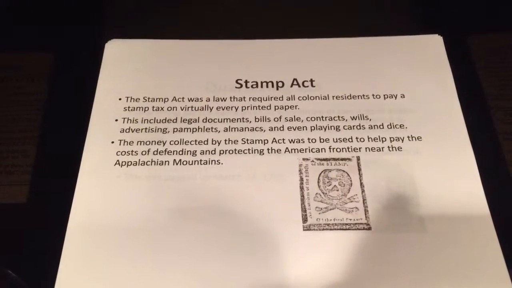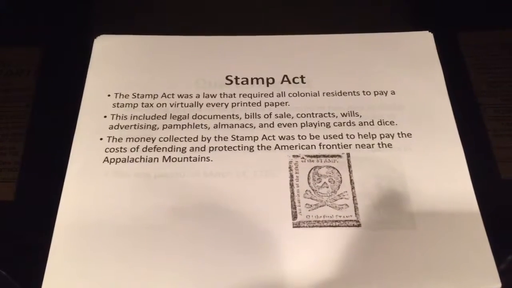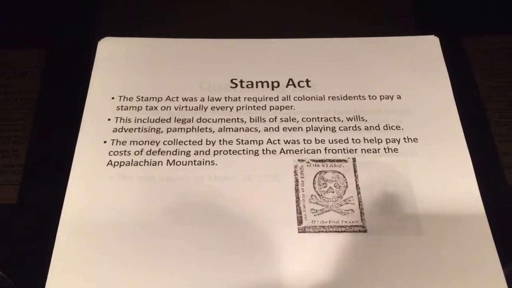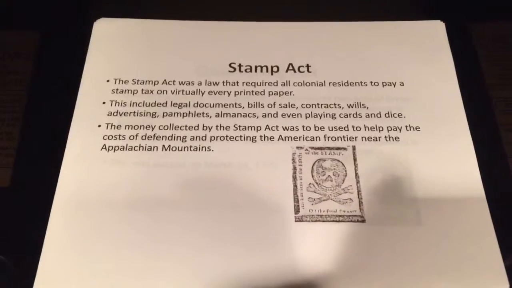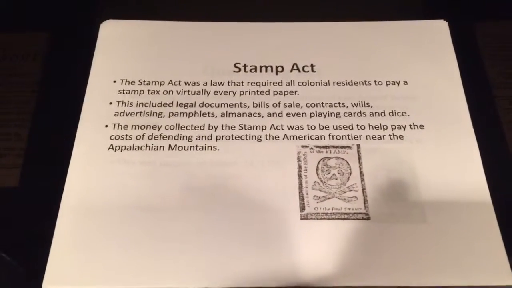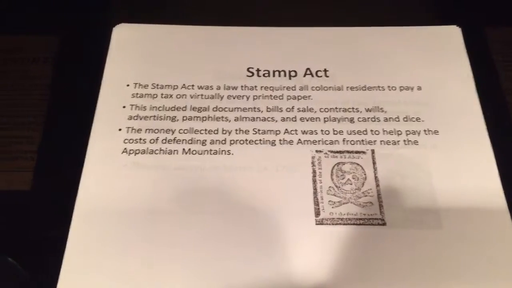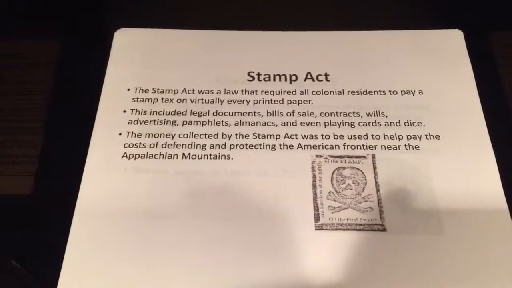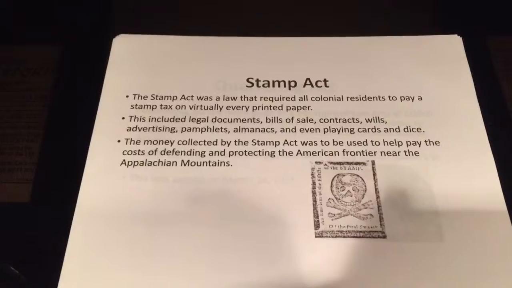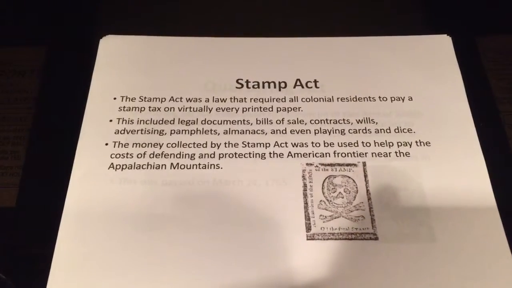Stamp Act. The Stamp Act was a law that required all colonial residents to pay a stamp tax on virtually every printed paper. This included legal documents, bills of sale, contracts, wills, advertising, pamphlets, almanacs, and even playing cards and dice. The money collected by the Stamp Act was to be used to help pay the cost of defending and protecting the American frontier near the Appalachian Mountains.